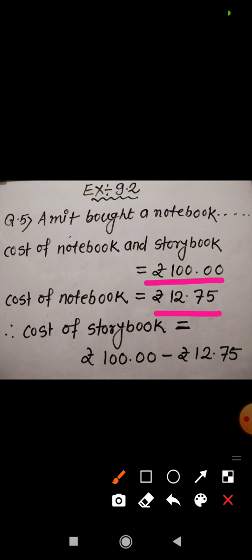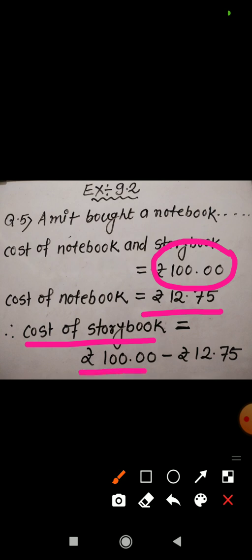And what are we asked to find out? We are asked to find out the cost of storybook only. So how will you find out the cost of storybook? It's very simple. Children, if you subtract the cost of notebook from the cost of notebook and storybook, you will get the cost of storybook, right? So here you can see what I have written. Cost of storybook is equal to 100 rupees minus 12 rupees 75 paise.